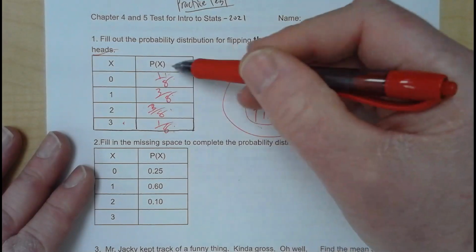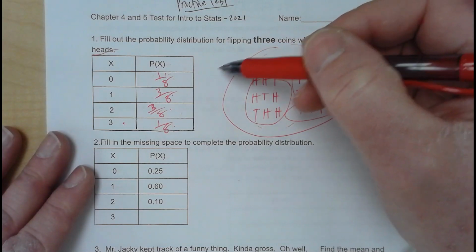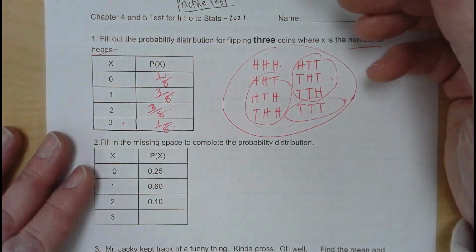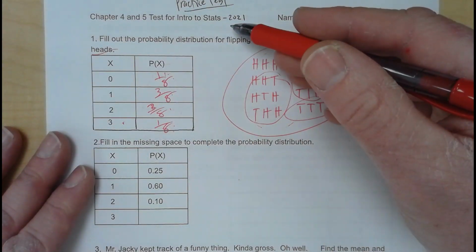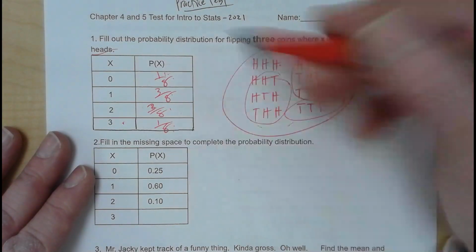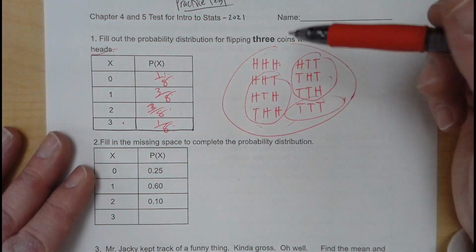If you add those all together, you get 1. You get 8/8, which is the whole point. Your probability distributions add up to 1. Your probabilities are distributed over 1. So all the fractions must add up, all the decimals must add up to 1.